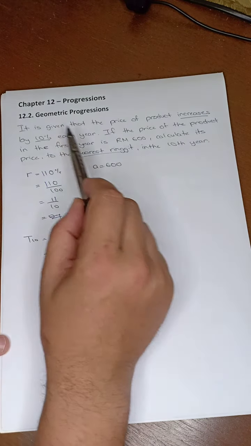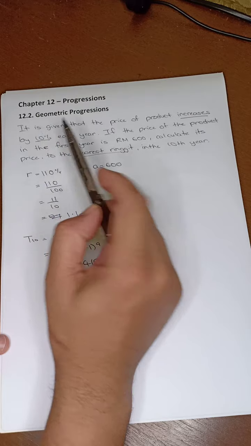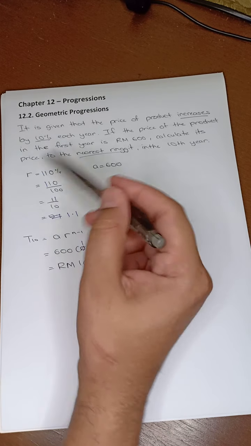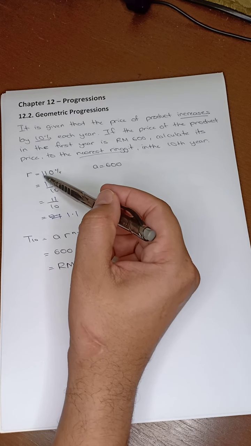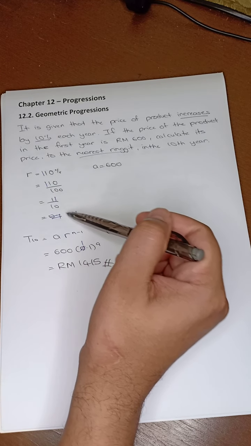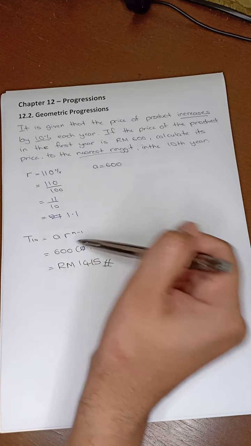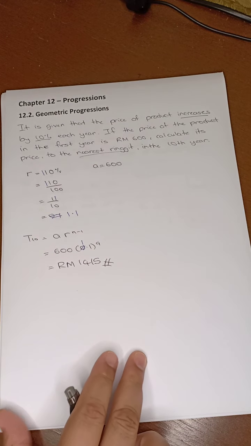Okay, so repeat again, the product increases by 10%. That means it's 110% of the previous year. 110, not 10%. So we convert that to a decimal, you get 1.1, and then use the formula to find T10. Okay, moving on to the next question.